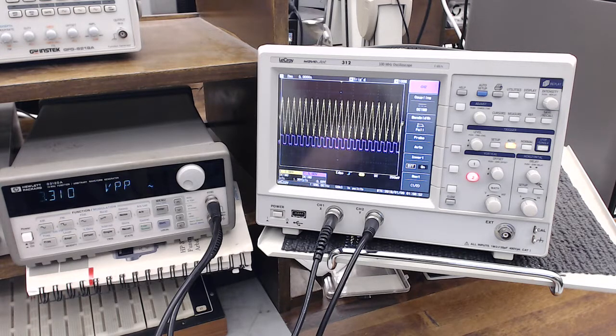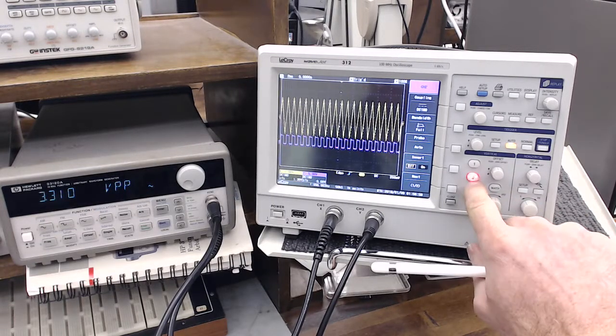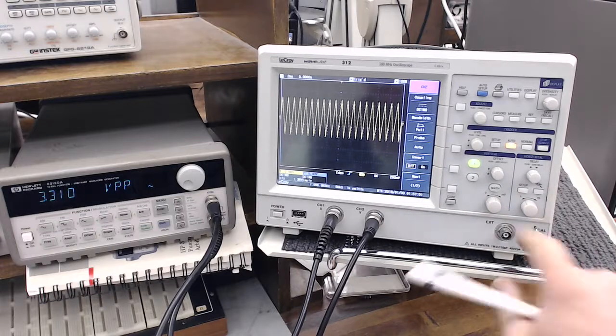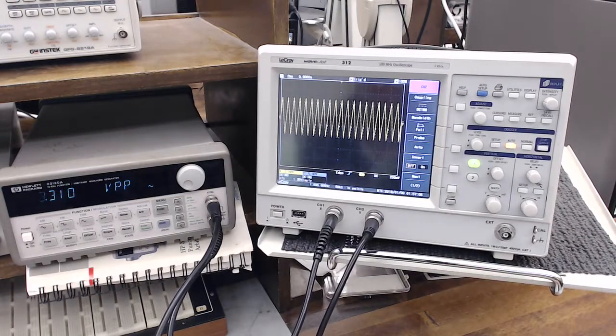Okay. Now looking at these, let's say that I just turn off channel 2. So here's how I would turn off channel 2. I select it, and then I select it again, and it's off. Okay, but I can turn it back on again by hitting that button. So I turn off channel 2 so it's not complicating things. I'm going to look at channel 1 instead.